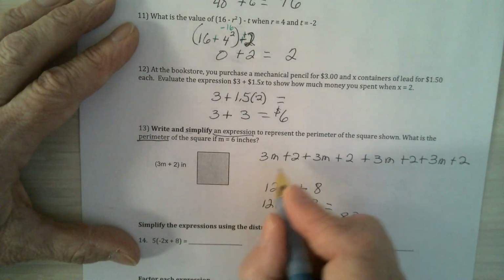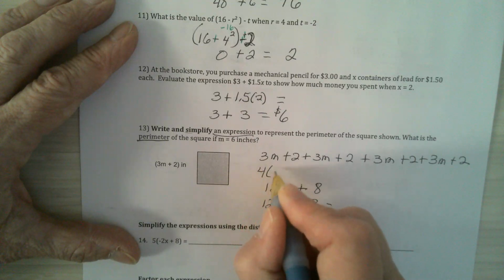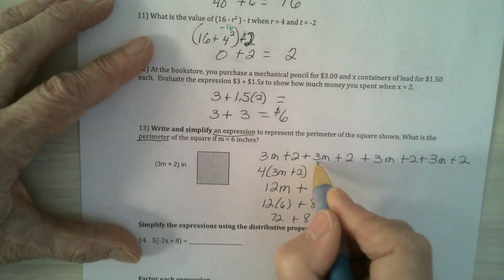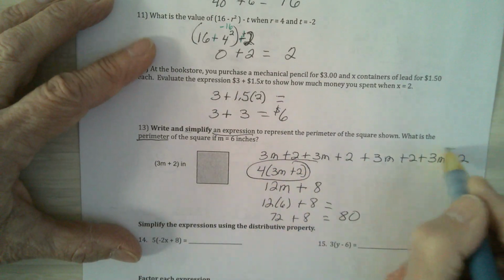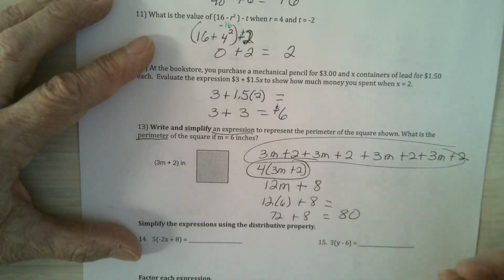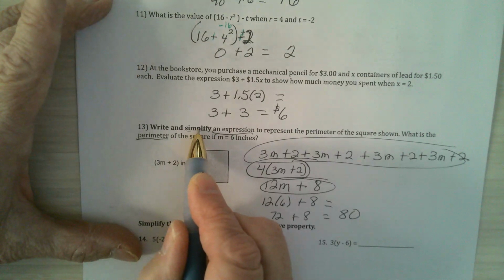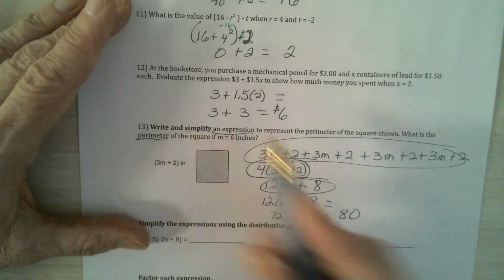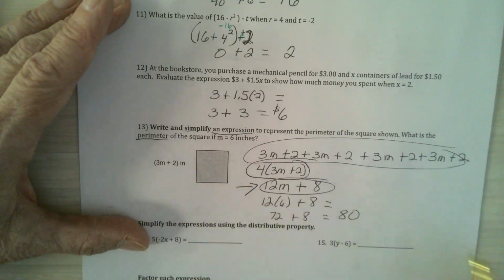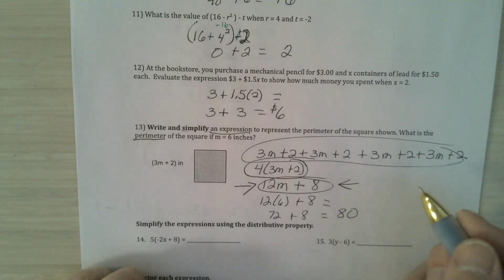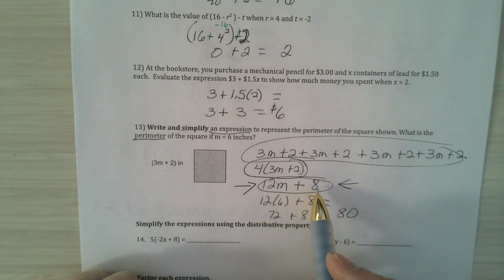It's a square. They're all the same, so you could just say 4 times 3m plus 2. That, I would count that correct. Well, it does say simplify. If it says simplified expression, this is probably the best answer. Okay, so this is probably what they want, a simplified expression answer. That's what you would put.